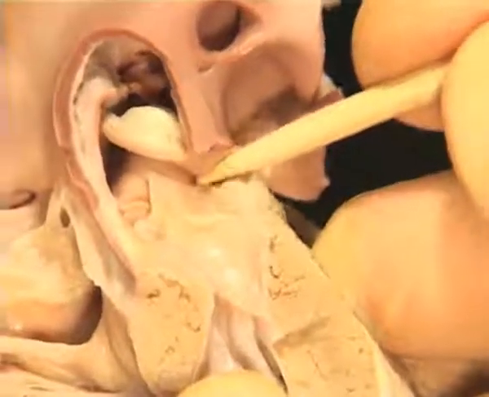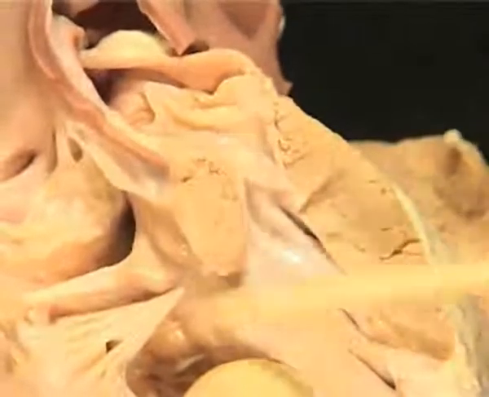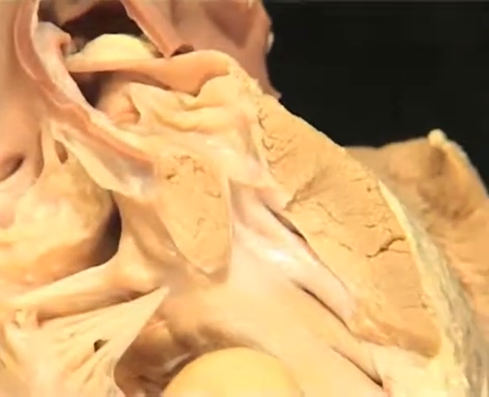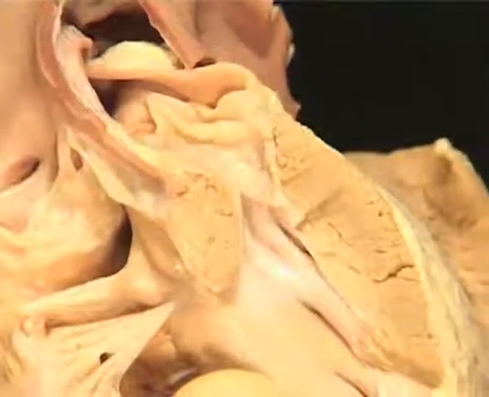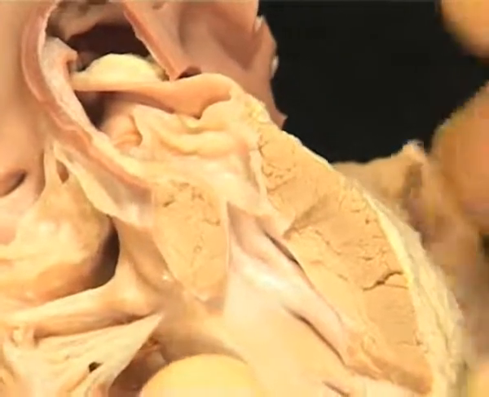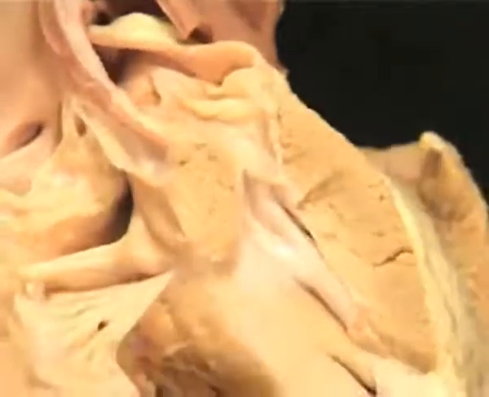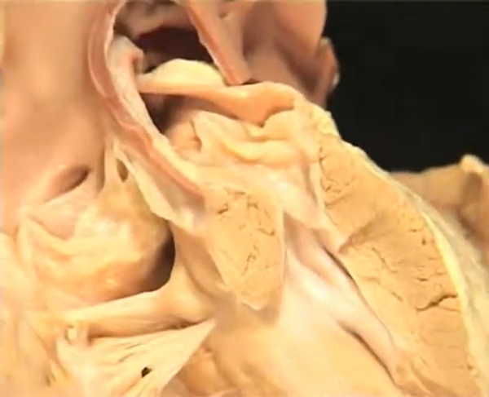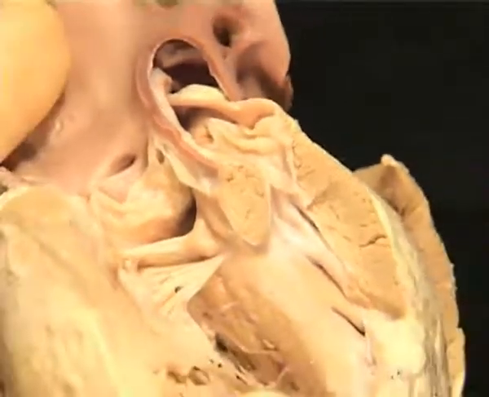And then beyond that, we have the leaflets of the pulmonary valve. So undoubtedly, this is the anatomy of tetralogy of Fallot. If you look at any heart and you see this sort of structure, then you have tetralogy of Fallot. And of course, you have the VSD and the right ventricular hypertrophy as well. But this is the hallmark of tetralogy of Fallot.